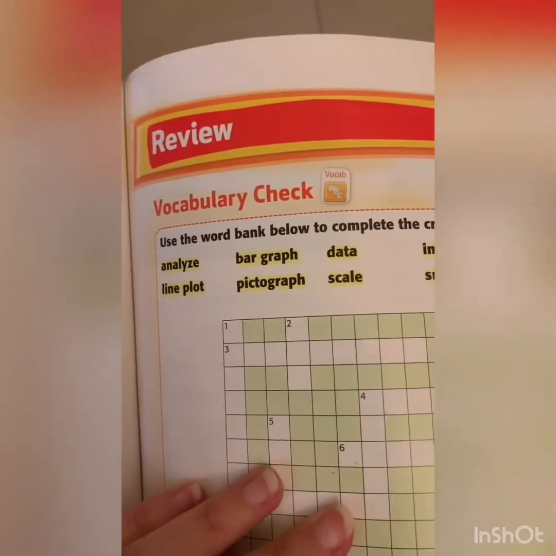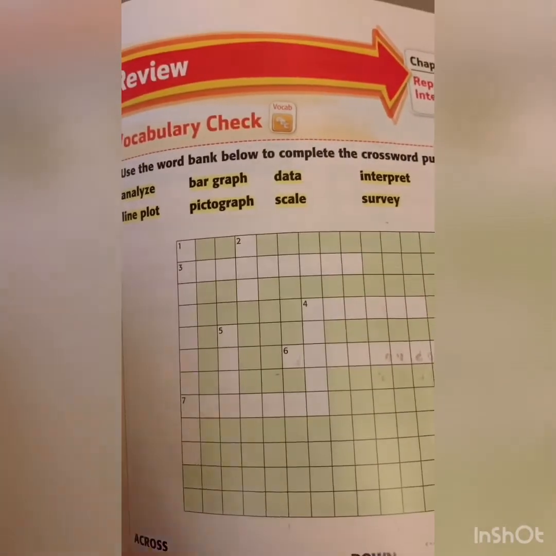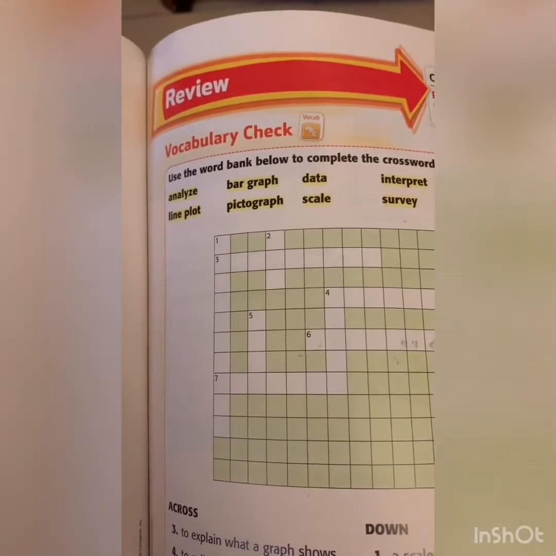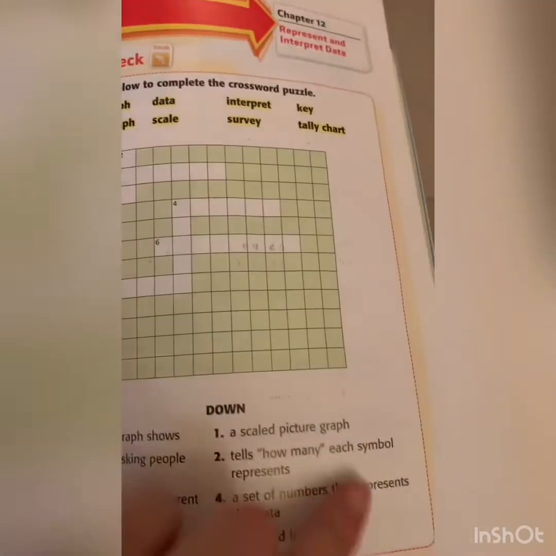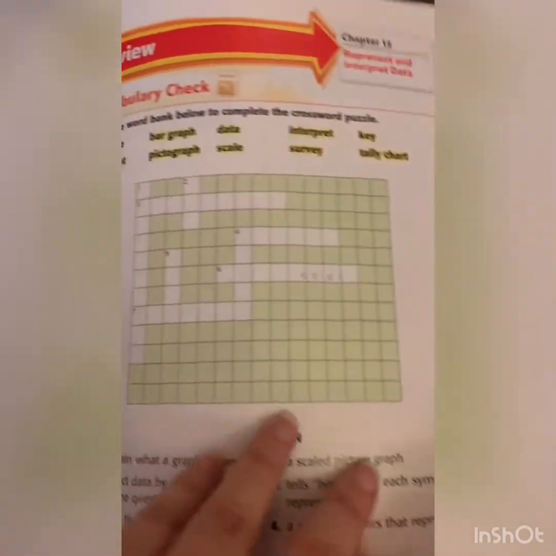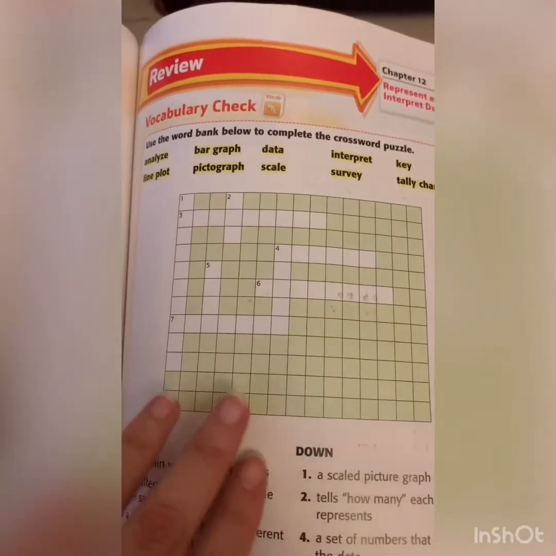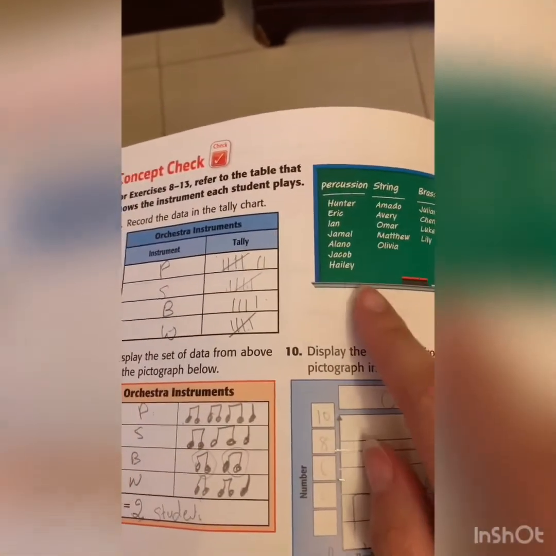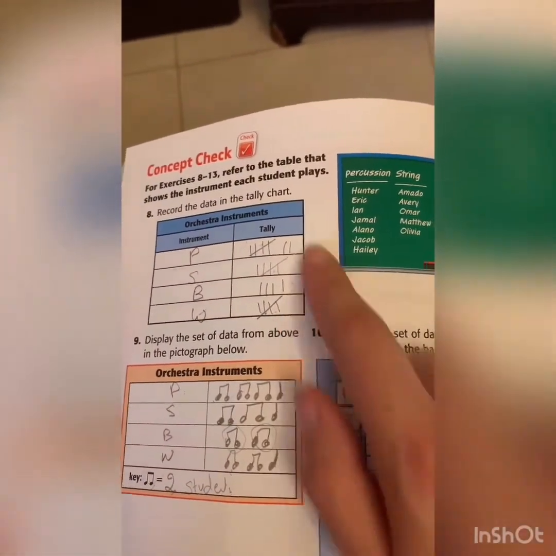Hello, grade 3. Now I'm gonna work on the check progress, which is the last video. I'm gonna take it for chapter 12. It's page 741. This you just fill in as a game. I'm gonna move to 742. We have the data here up. Okay, we're gonna interpret it into a tally chart.